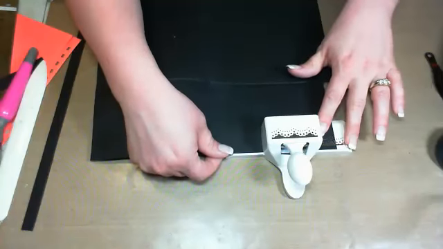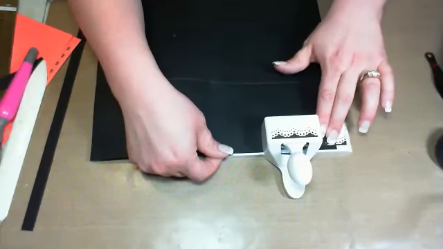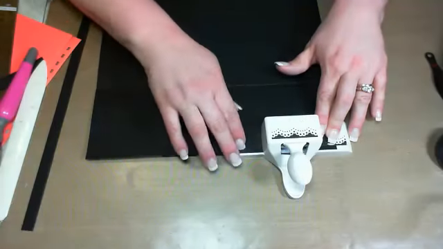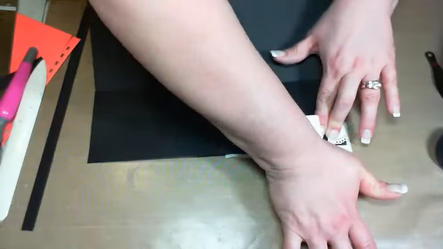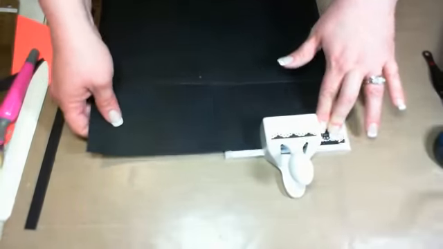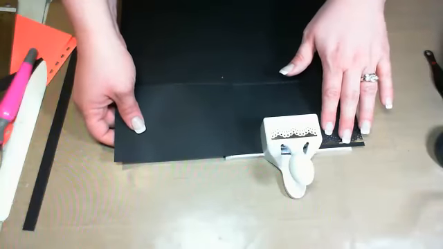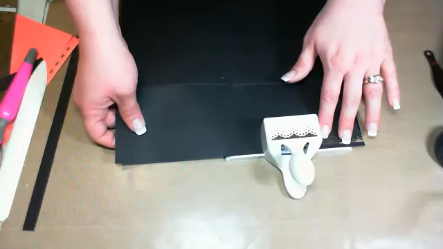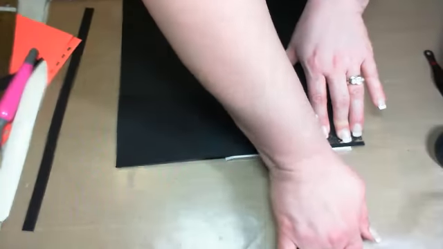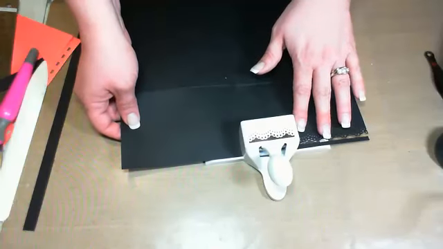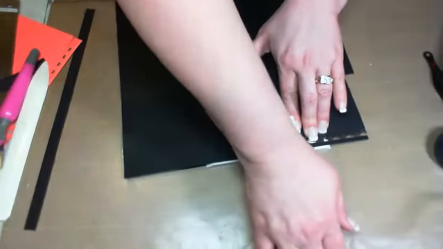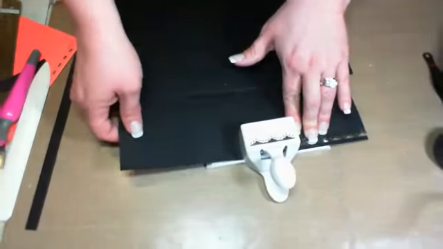And you guys know how to use a border punch, right? You just line it up and then continue on. You just make sure it's flush with the edge. And I'm going to have to stand up to do this because I got to make sure I get it lined up. I got to see. So you're going to make this 6 times. You're going to make this little pocket right here 6 times.